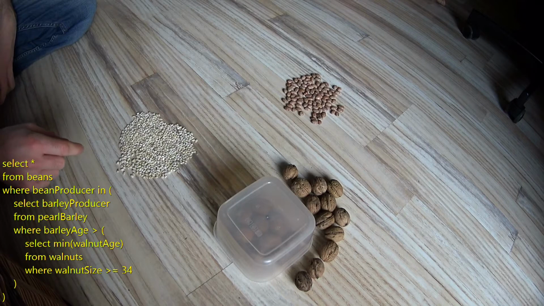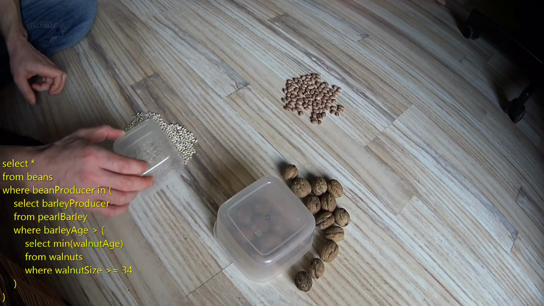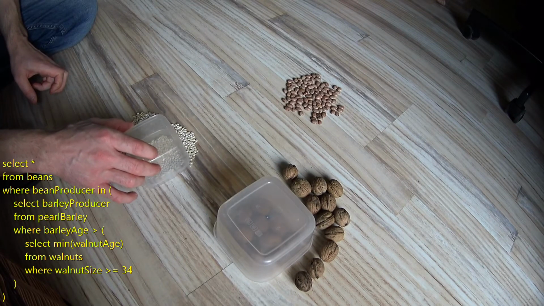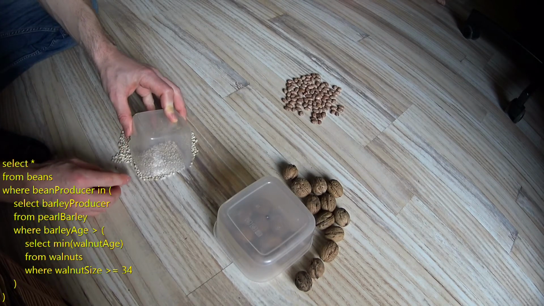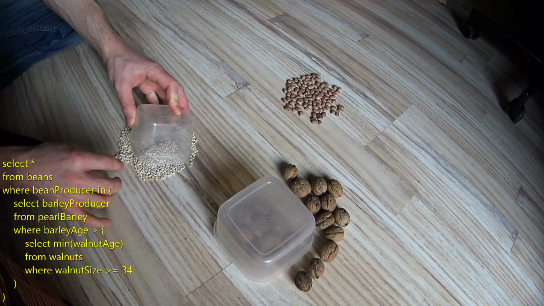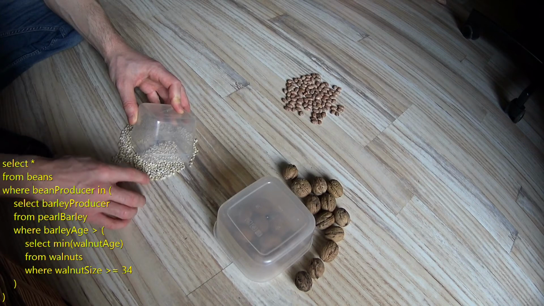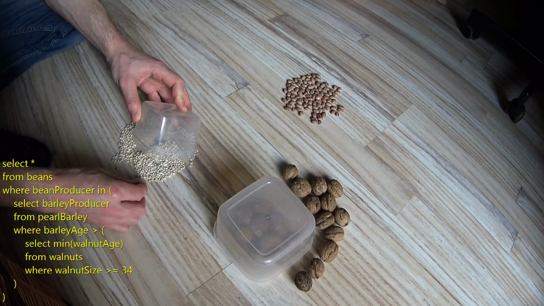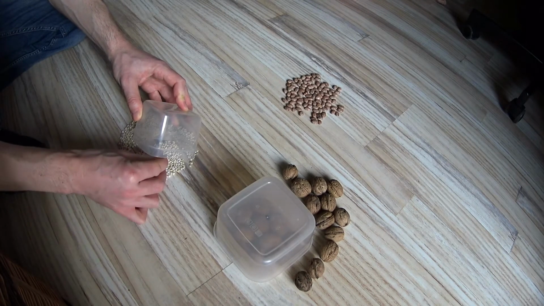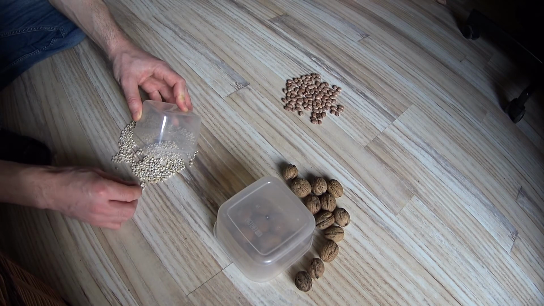The next step is I have to do a subquery on pearl barley. So I put another shared lock on part of them, and I'm starting. There are a lot of them, and I'm starting to select units, data rows, that fulfill the conditions of my subquery. This is going to be a time-consuming job, so it will take some time.